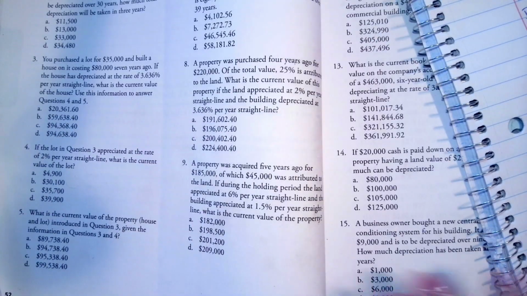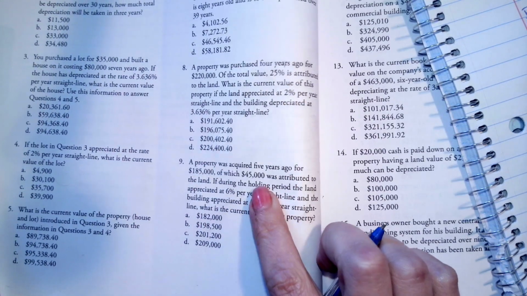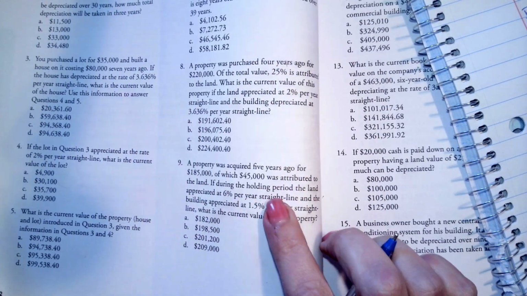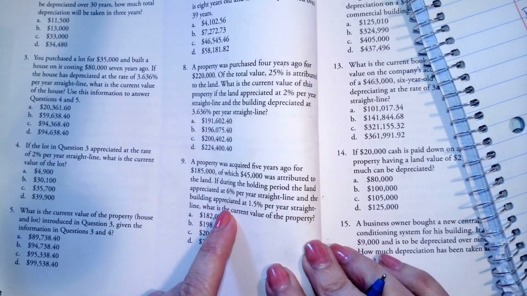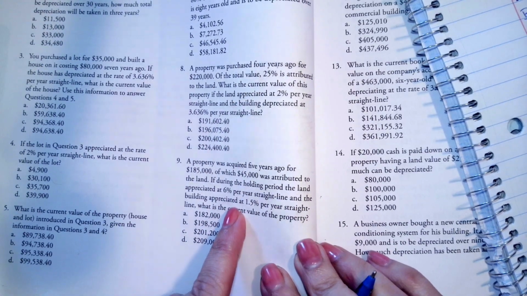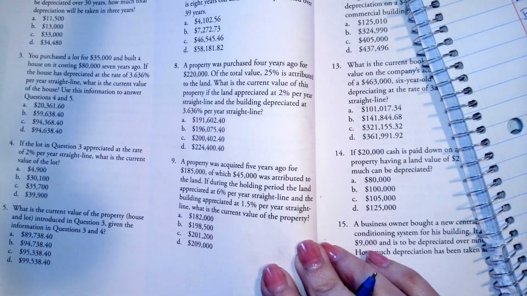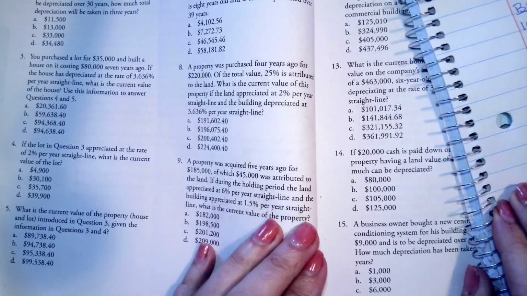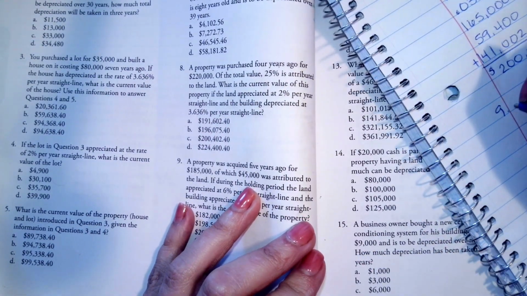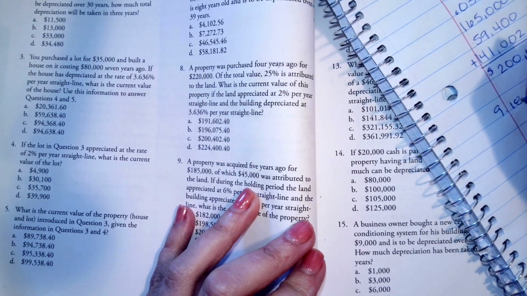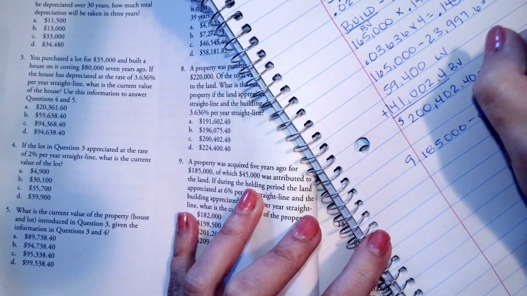Number 9 says a property was acquired 5 years ago for $185,000, of which 45 is attributed to the land. If during the holding period the land appreciated 6% and the building appreciated at 1.5 per year straight line, what is the current value of the property? Okay, so we know that the total value was 185, but 45 of that was for the land.